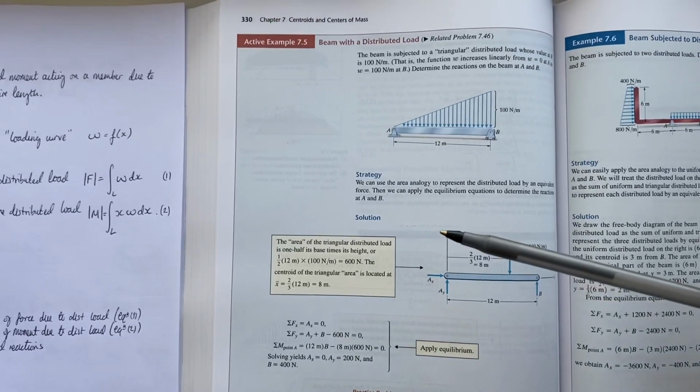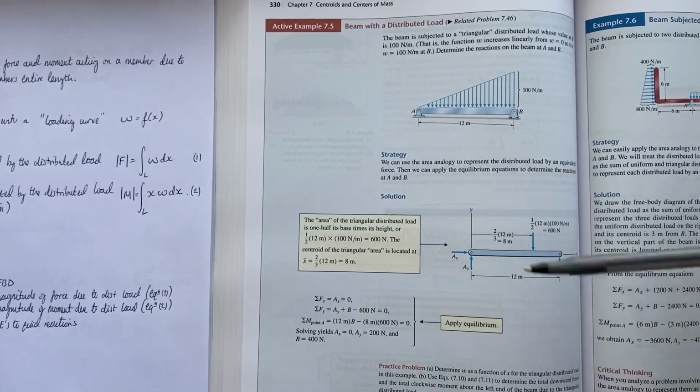So please make sure that you can follow this example from the textbook.